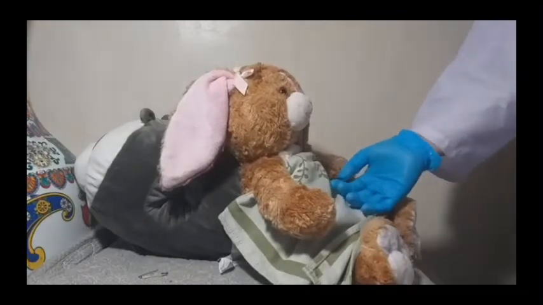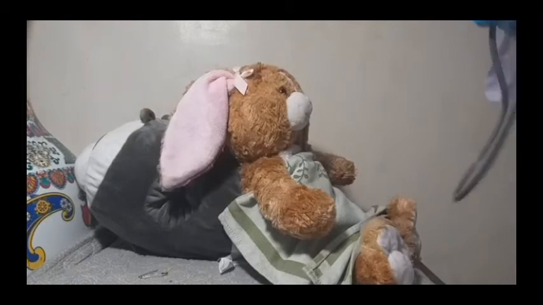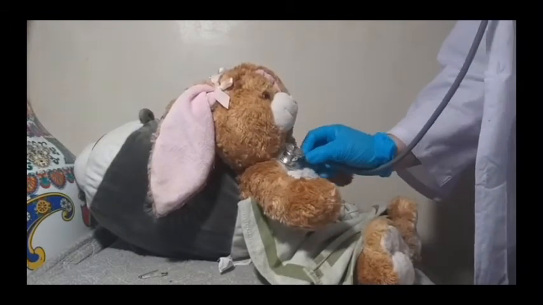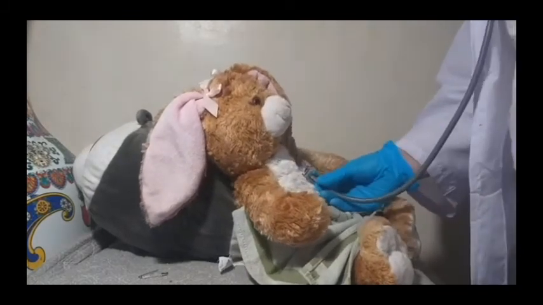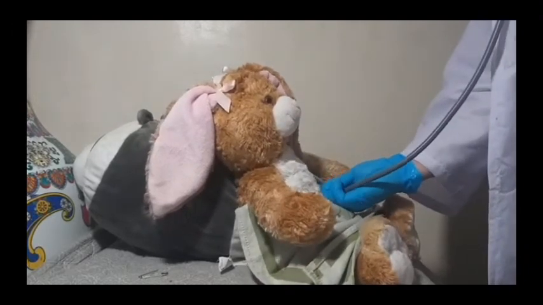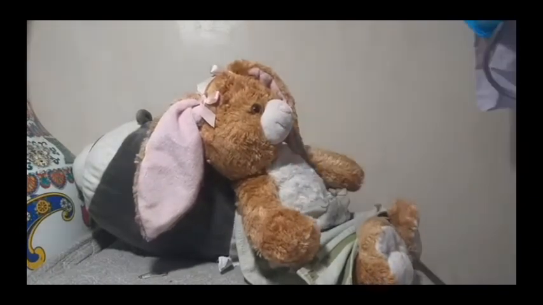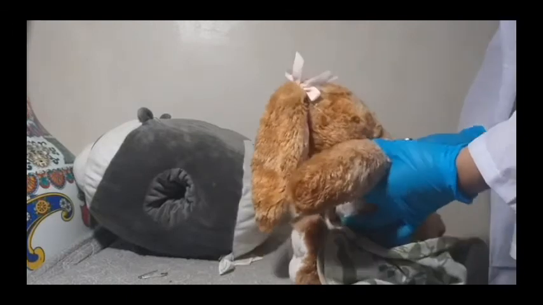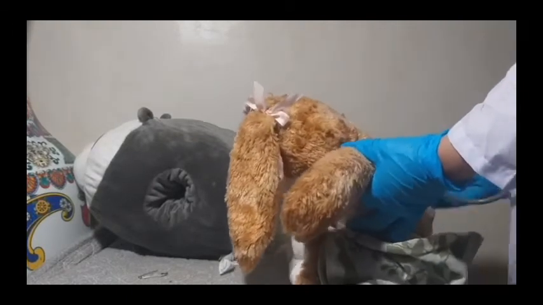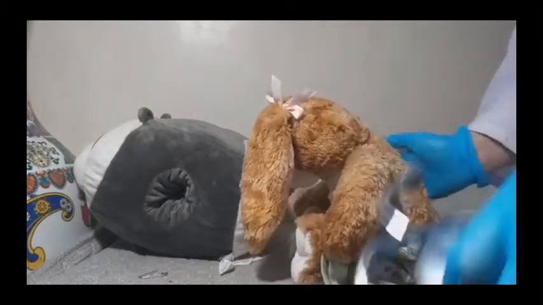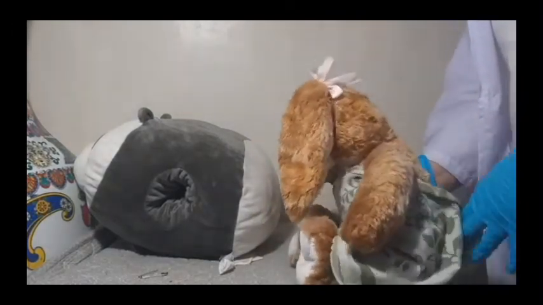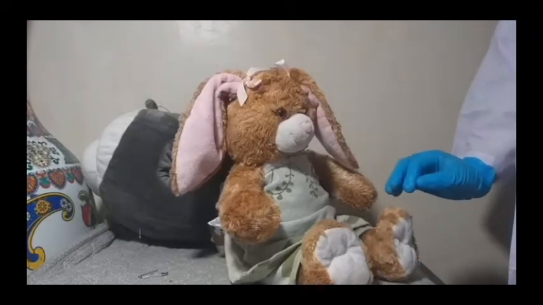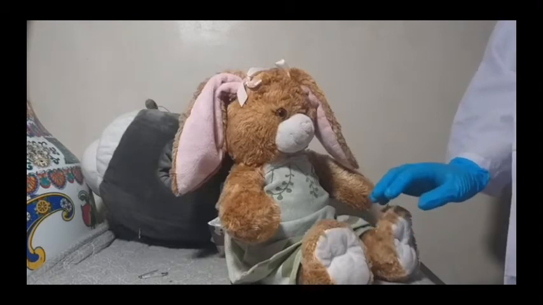We'll be auscultating the posterior and lateral surfaces. Ready? And okay, ready? And go. Okay, other side. Next I'll be palpating the thrill and the peripheral pulses. Go.